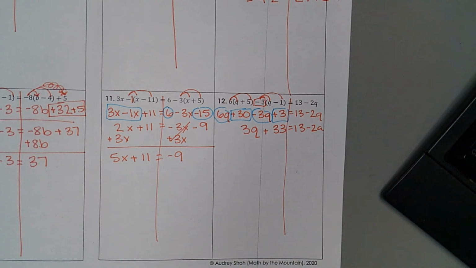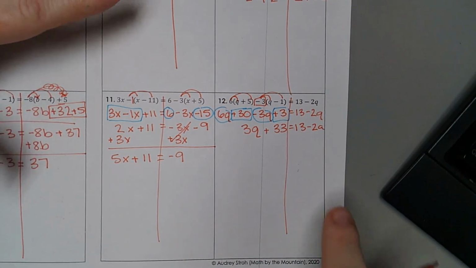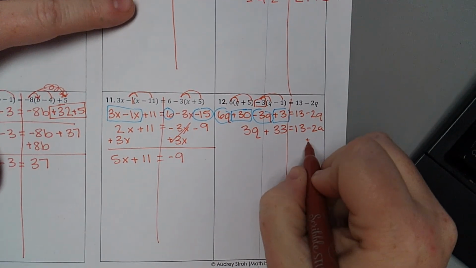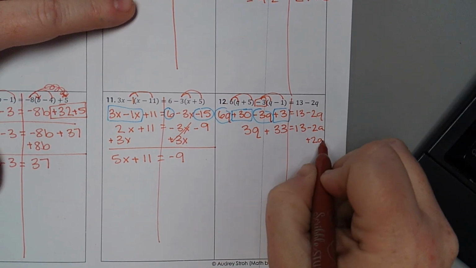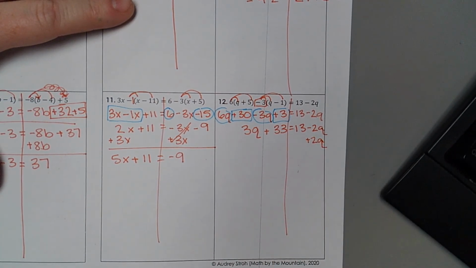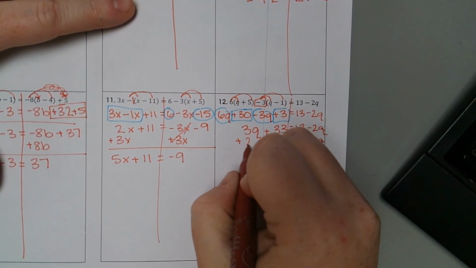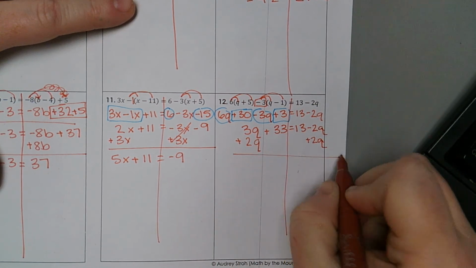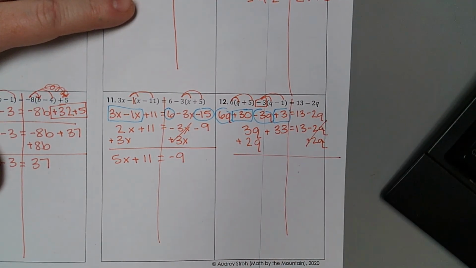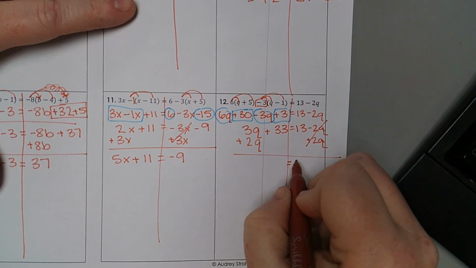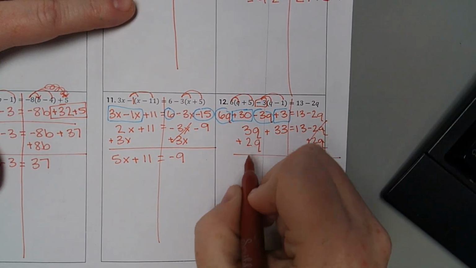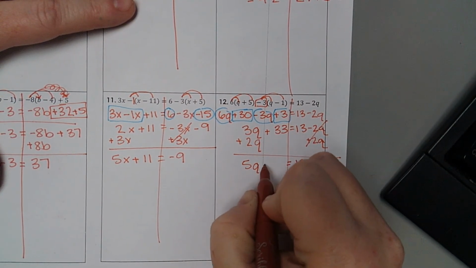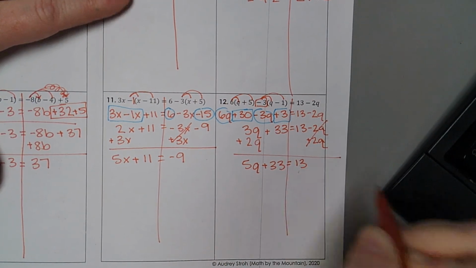Now we need to get our variables on the same side. My smallest variable is negative 2. So I'm going to add 2a, or not a, q. And I'm going to add 2q here. Our 2's over here go away. They are opposites. They cancel out. So we're left with 13. And then we have 5q plus 33. Again, a two-step problem.